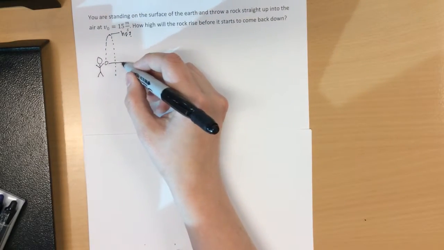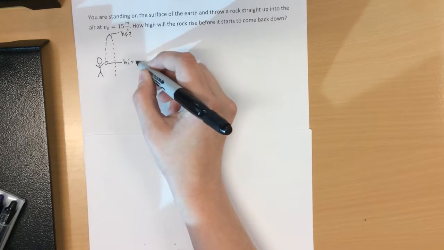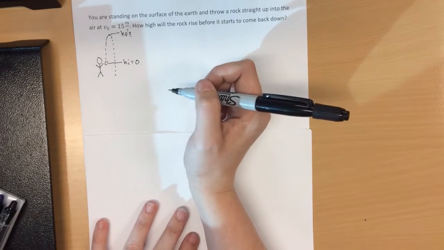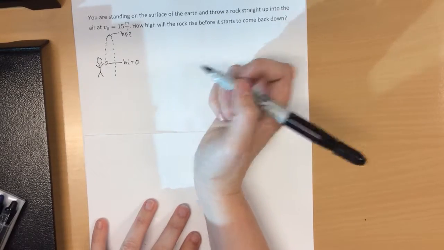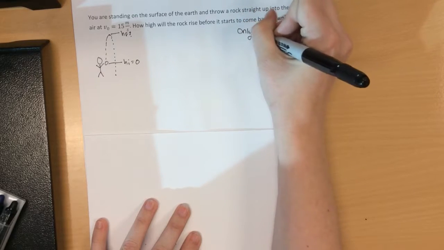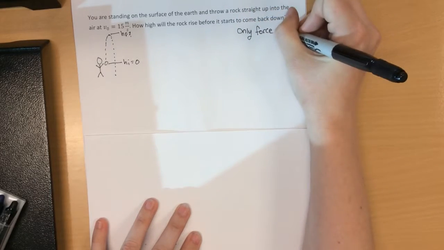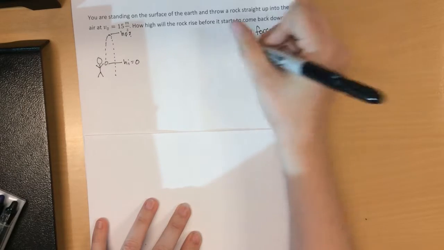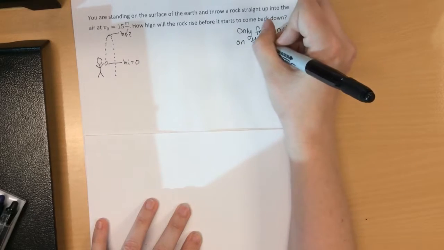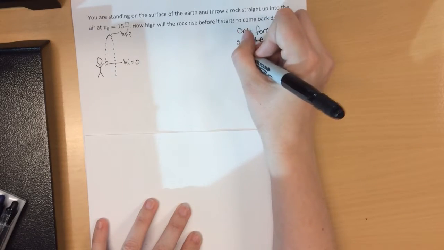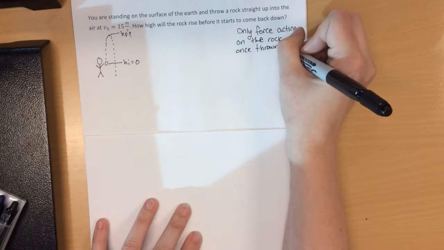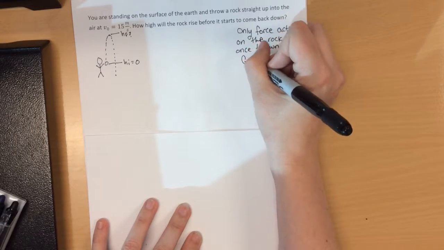We're going to go ahead and set where that initial position is, that initial height from the ground, equal to 0. These two things matter because we are going to be looking at the fact that the only force acting on the rock once thrown is gravity.